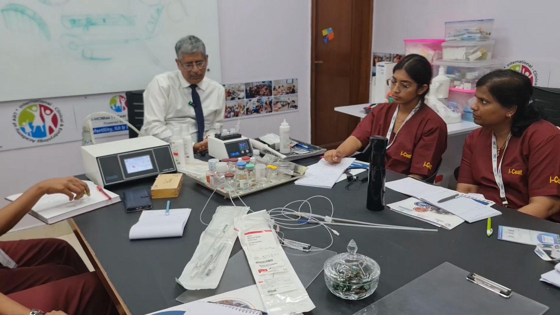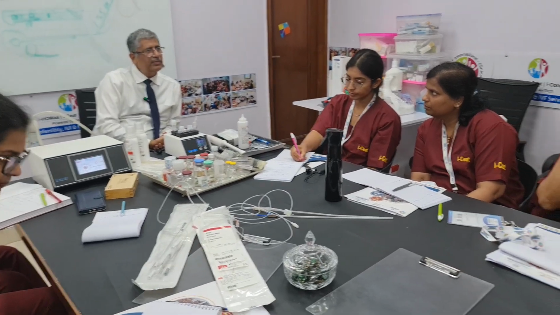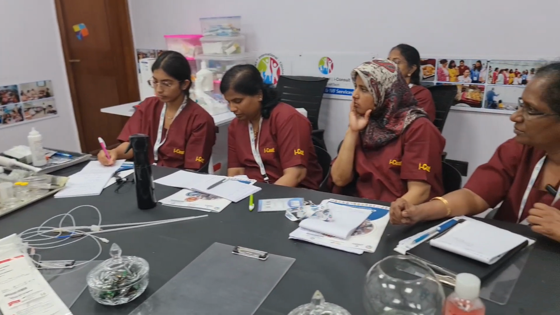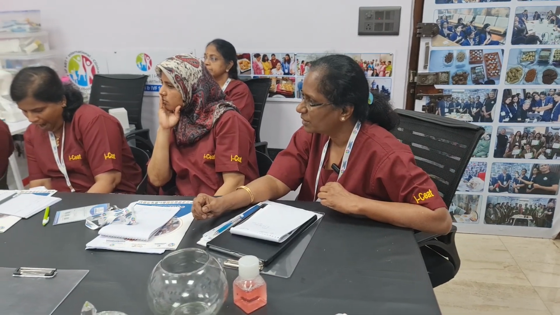What are the precautions you have to take while doing septal resection before the embryo transfer? Septal resection, every septa doesn't need resection, first of all. First of all, we come to a thing called diagnosis. When we come to the diagnosis, we have to diagnose it by carrying out a 3D scan, but not by hysteroscopy or laparoscopy.